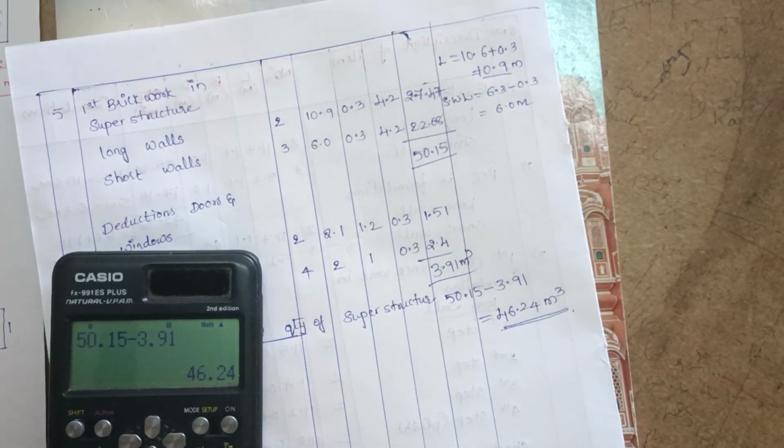This is how we can calculate the quantities of different items required for the building.